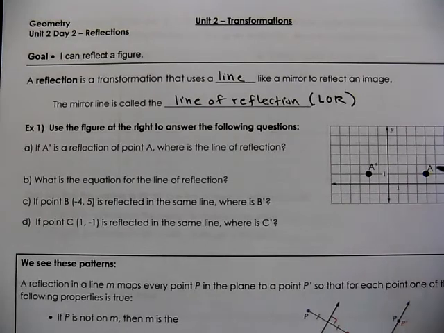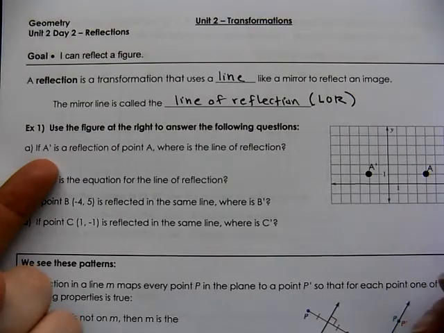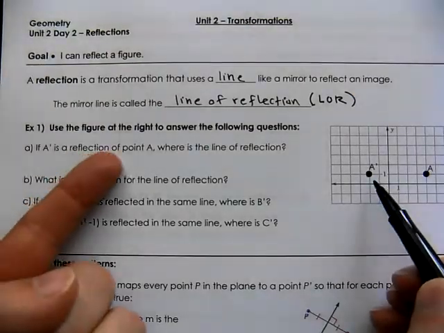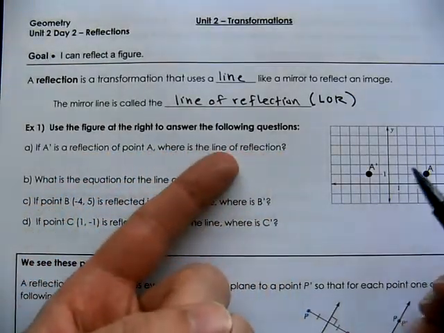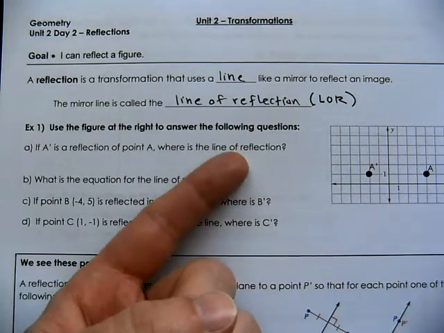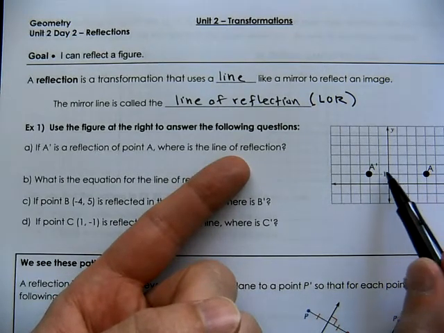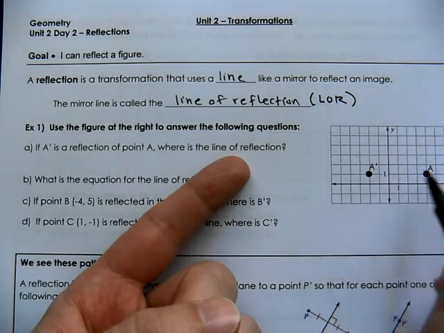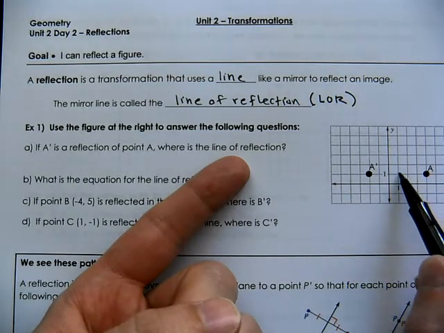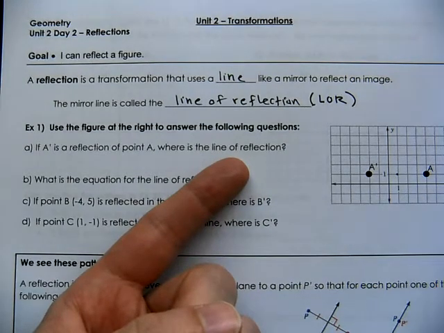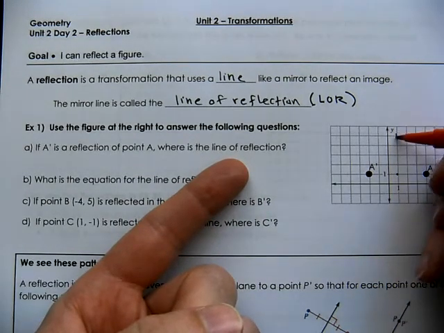So the pre-image comes before the movement, and the image, you can see with the prime notation, comes after the movement. So we're told in example 1, here in part A, if A prime is a reflection of point A, where is the line of reflection? Well, this line of reflection has to be exactly halfway between the two. So let's count the total distance, which is 1, 2, 3, 4, 5, 6. Half of that is 3. So 1, 2, 3, that is where we would expect to find the line of reflection.